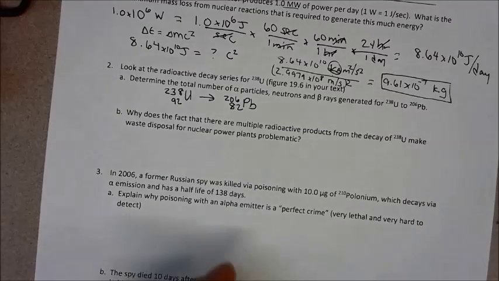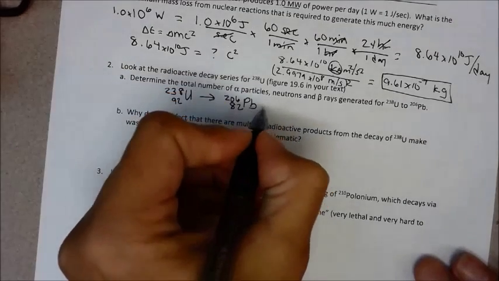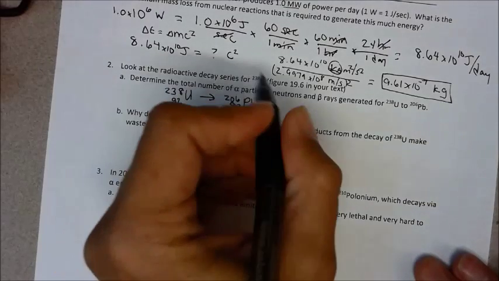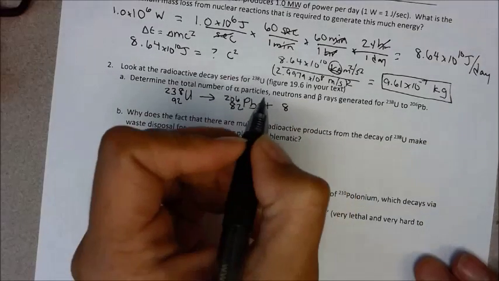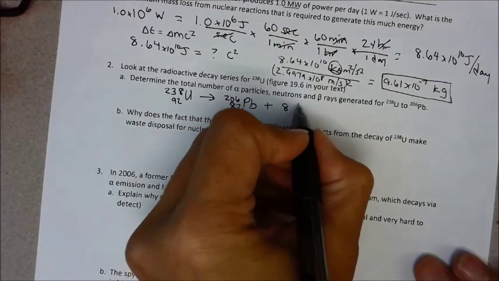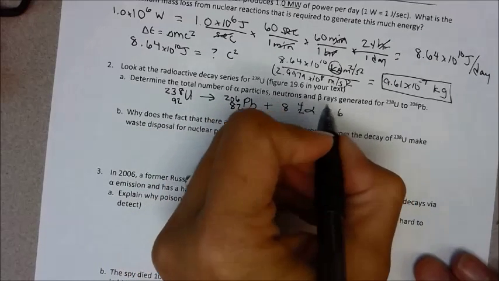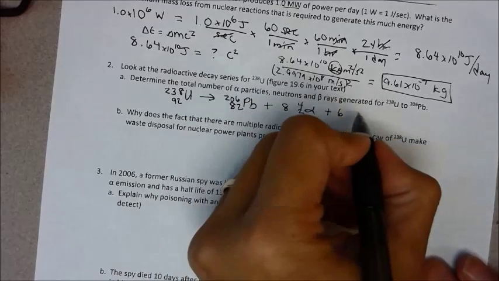A number of people put in a wide number of neutrons. Some people had like 120 some. Crazy talk. So one of our rules is that the subatomic particles should be conserved. So let's see if our subatomic particles are conserved.